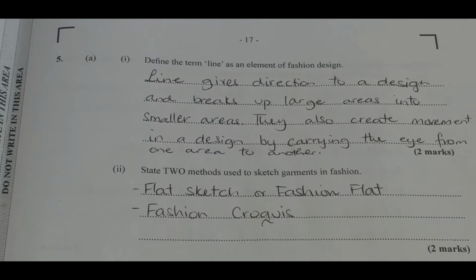So the first question says, define the term line as an element of fashion design. Now, line gives direction to a design and breaks up large areas into smaller areas. They also create movement in a design by carrying the eye from one area to another. Roman numeral 2. State two methods used to sketch garments in fashion.